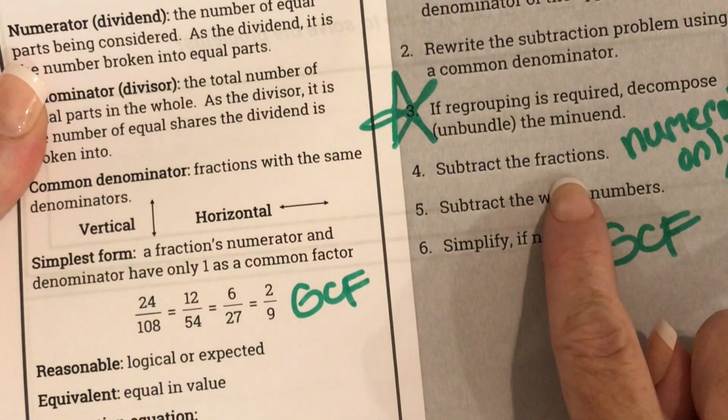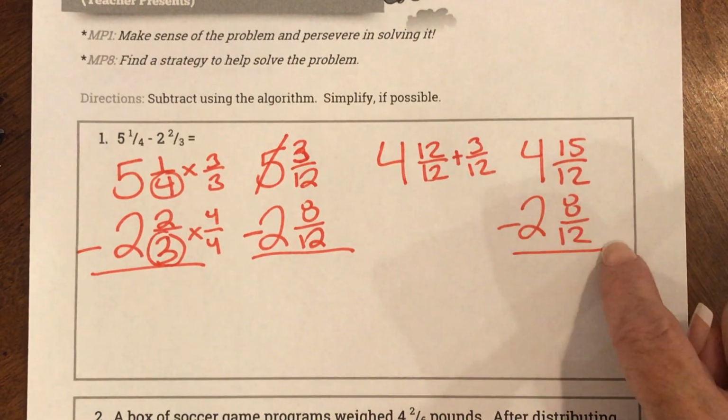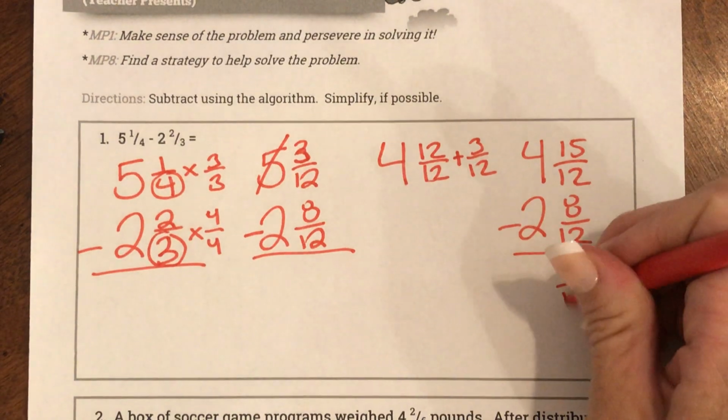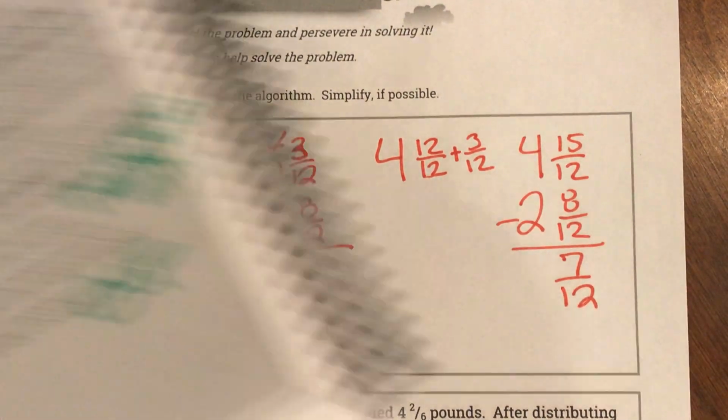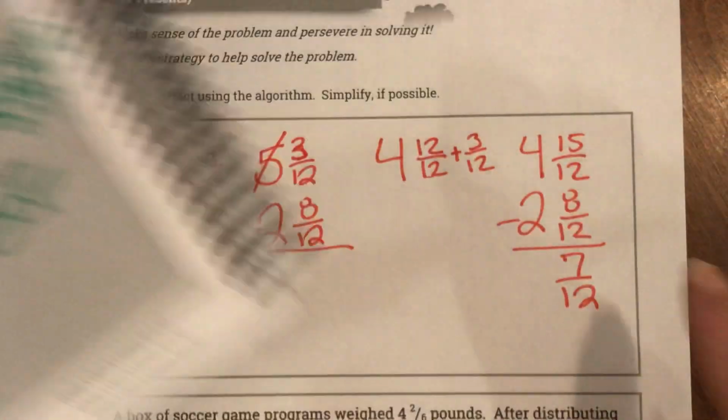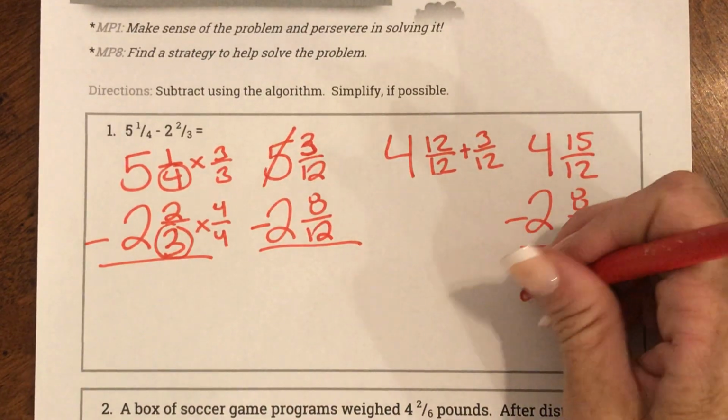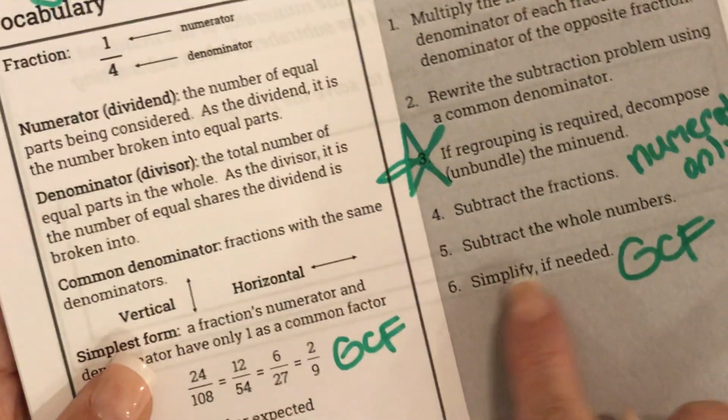Okay, so now I'm going to subtract the fractions, numerator only. 15 take away 8 is 7/12. And then subtract the whole number. 4 take away 2 is 2. And then simplify if needed.